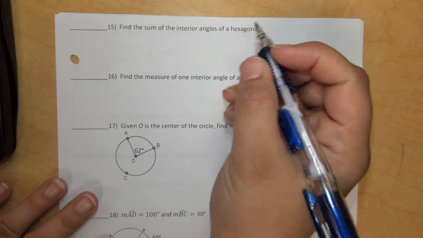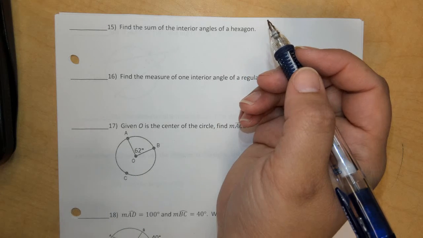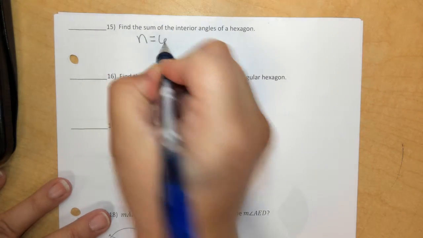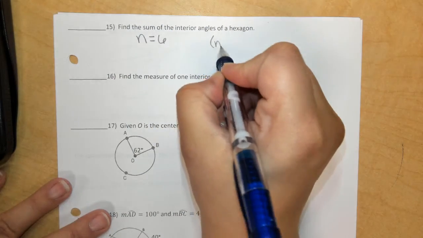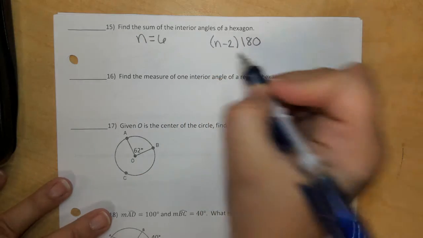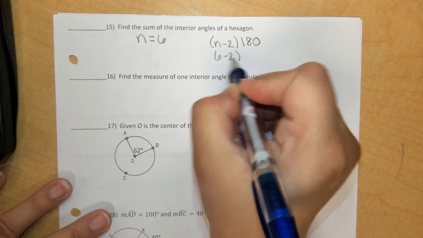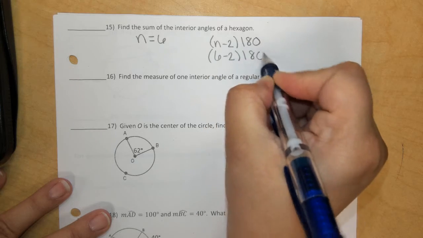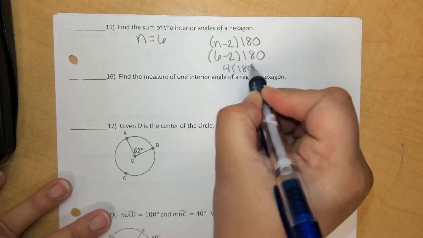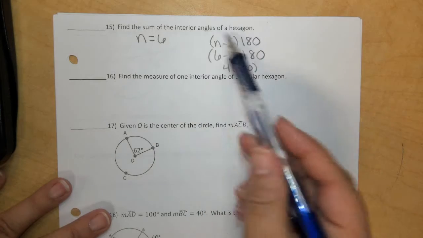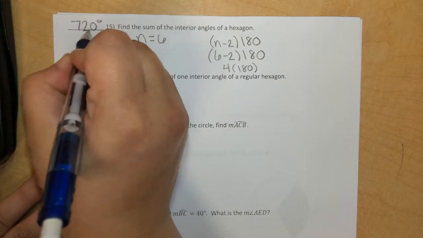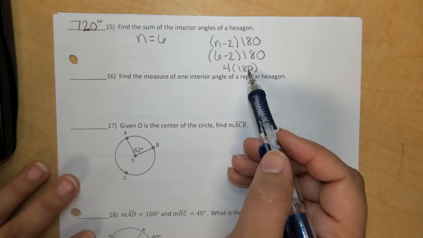For number 15, it says find the sum of the interior angles of a hexagon. A hexagon has 6 sides, so that's our n. The formula you're going to use is n minus 2 times 180. Plug the 6 in for n. Work this out to be 4 times 180. So the sum of the interior angle measurements would be 720 degrees if I multiply these together.